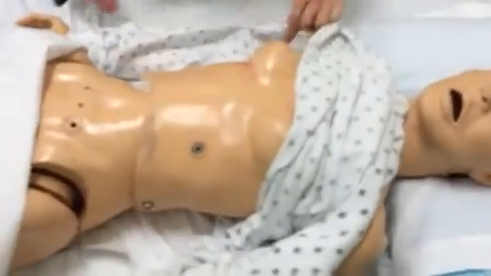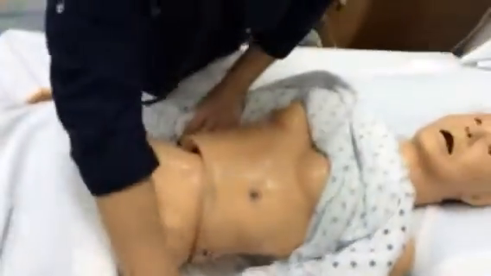All right. Next, we move to the next step of the abdominal assessment, which is the palpation. Through palpation you can determine the size of the organs. You can determine if there is any mass in the abdomen or there is any tenderness. So there are two: light palpation and deep palpation.